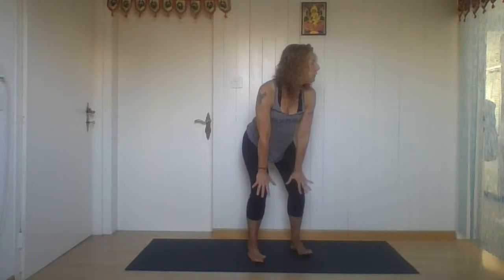Now, don't contract your shoulders here, your neck. Keep the space. Turn the head left and right. Continue to pay attention to the breath rhythm.